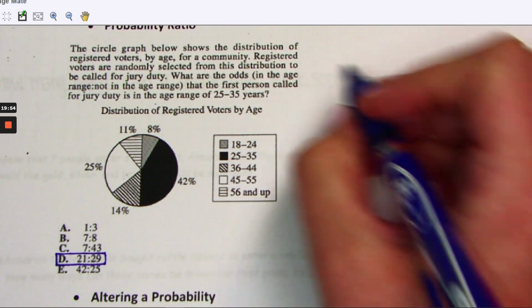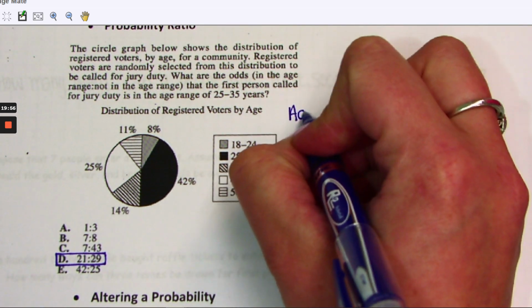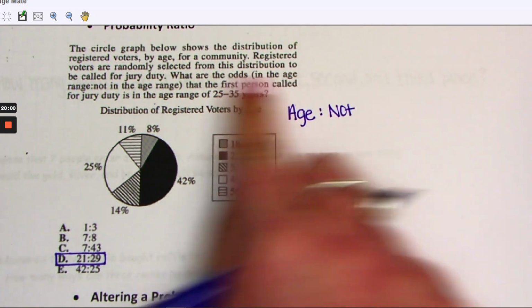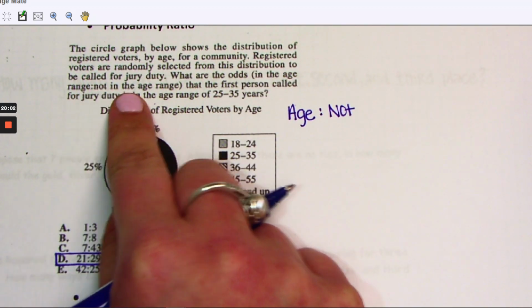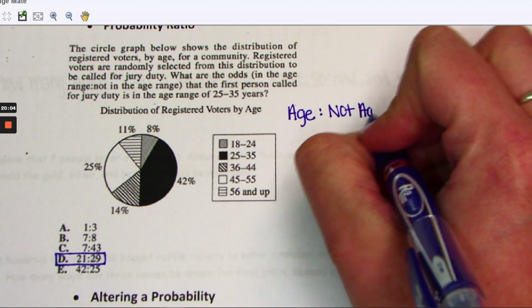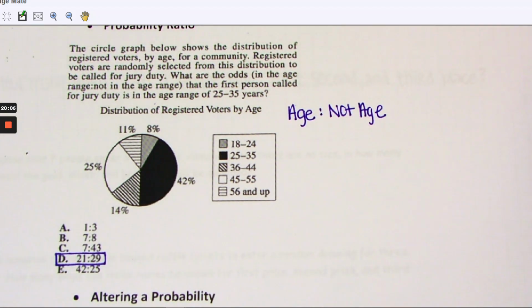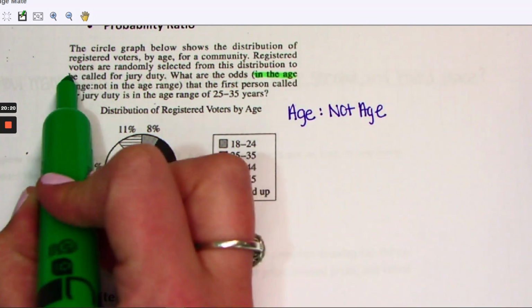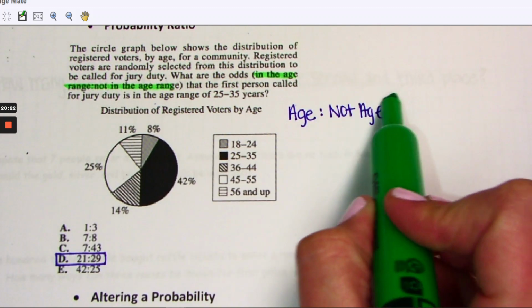So the important thing about these kinds of problems is when we're working with ratios, it says in the age range, not in the age range. So what that means is when you're writing your final answer, the people who are in the age range should go first. The people who are not in the age range should go second. And the way that you know how to set that up is right here where it says in the age range to not in the age range. That is how you set this up.